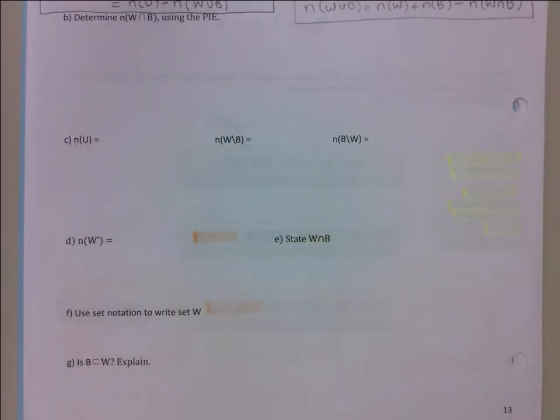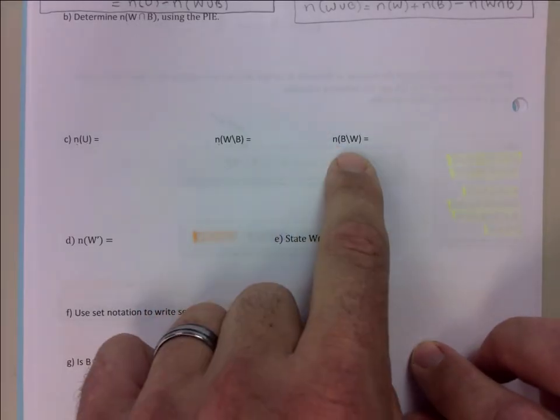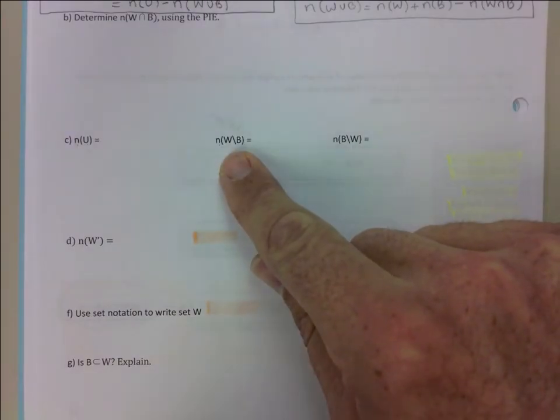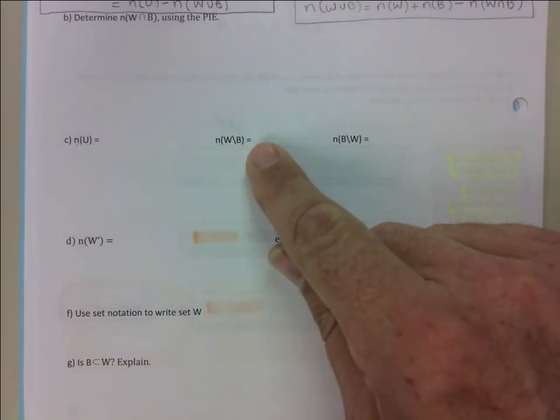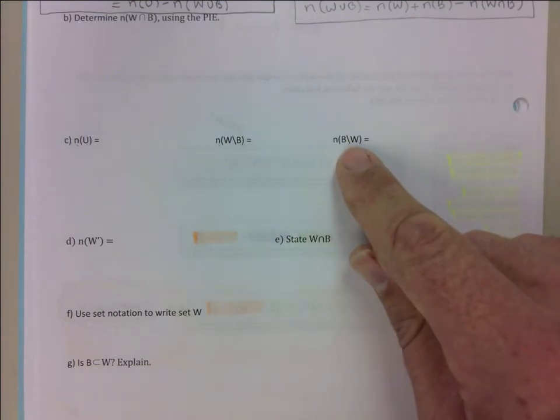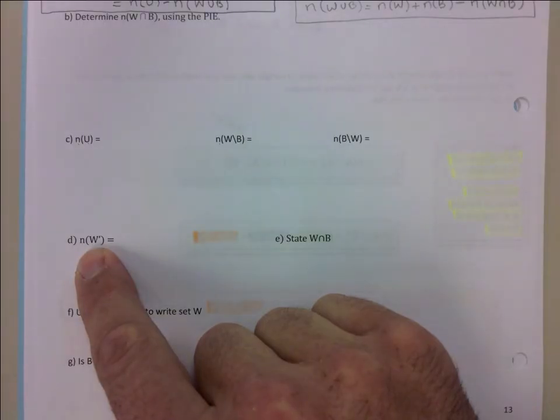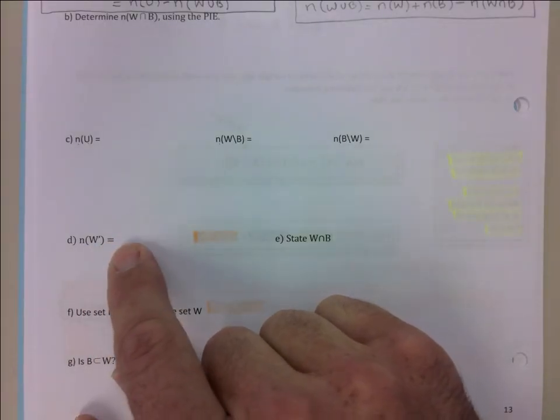Looking at the diagram, I want you to just see where it is. Maybe you have to go back in your notes a little bit. Figure out what would be the area I'm talking about in the Venn diagram, and then put a number down. Maybe you have to ask your neighbor or go back in the notes. Put a number down, okay? So from C to E, please do that right now.